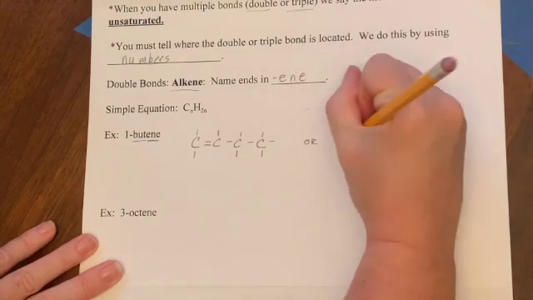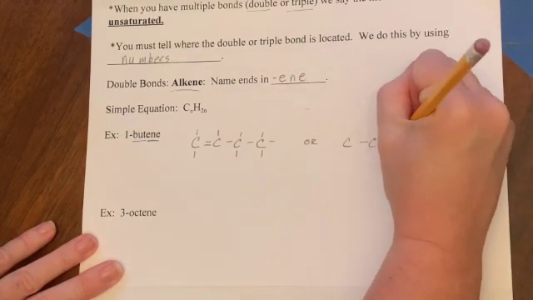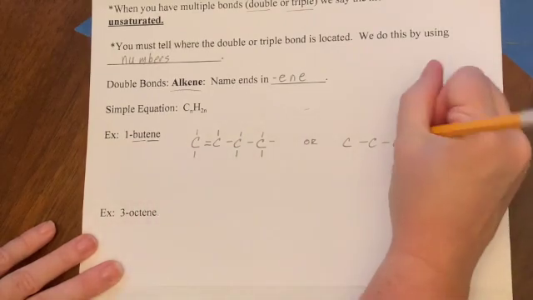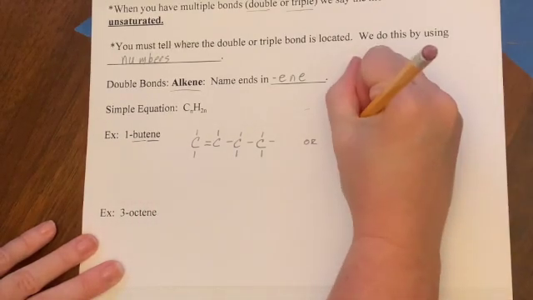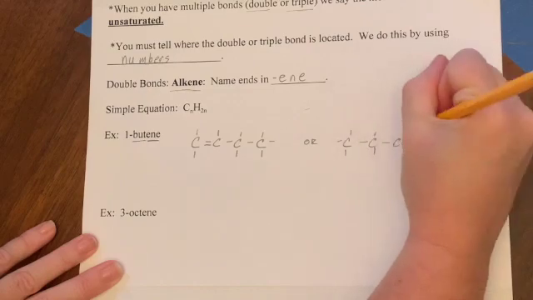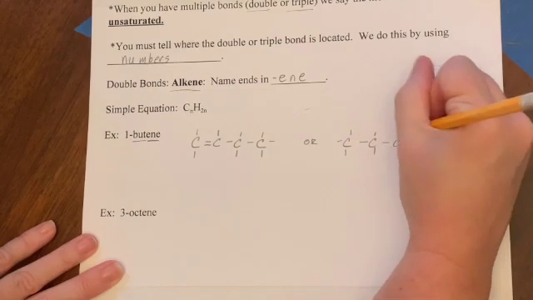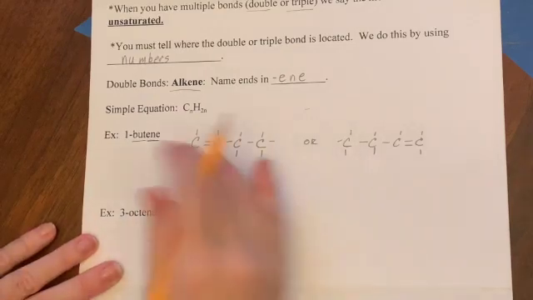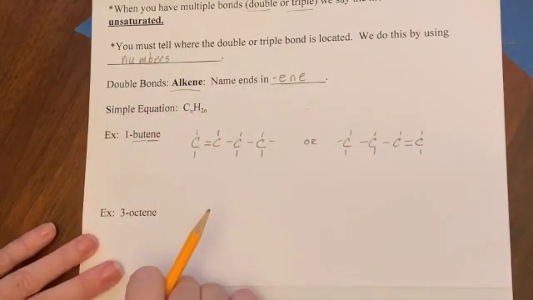Now here again is where things get fun. There's no rule that we have to read from left to right. This is also 1-butene. I just flipped them, and that's totally acceptable.